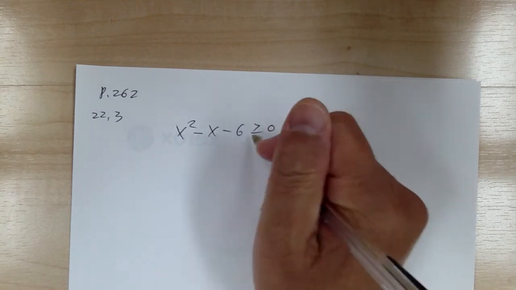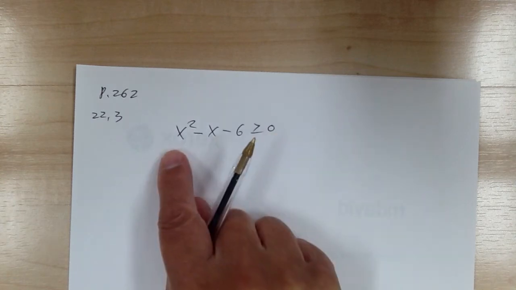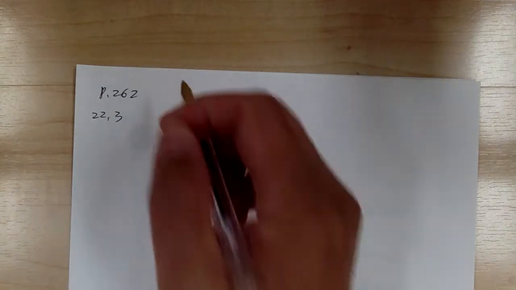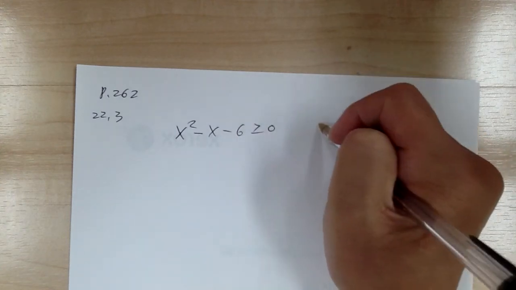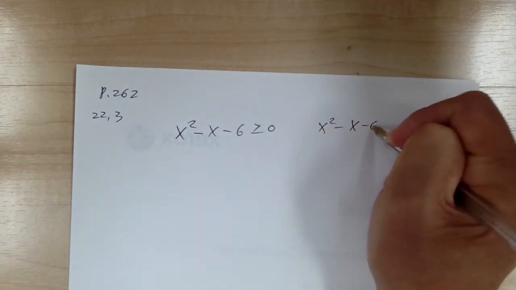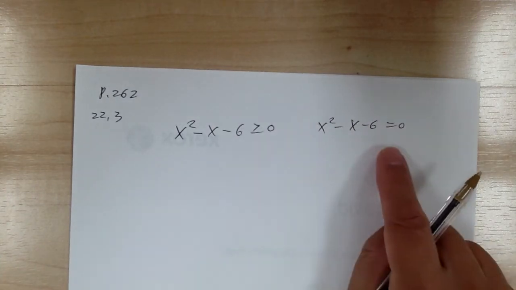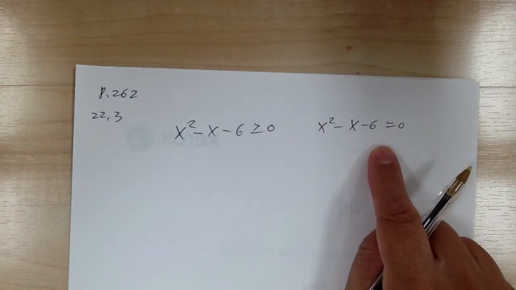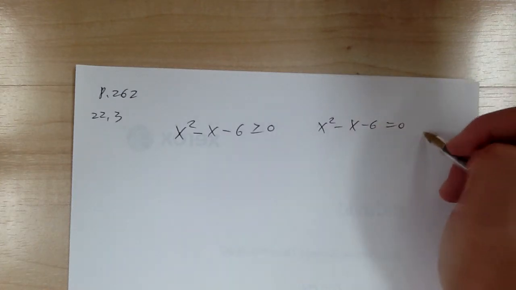When you're going to sketch this, make sure that you make the right-hand side equal to 0 so you can do the factoring. And again, to get a boundary line, you treat this as an equation. So you've got x squared minus x minus 6 equal to 0. You treat it as equals to get the boundary line. And then after that, you can go ahead and do the factoring.